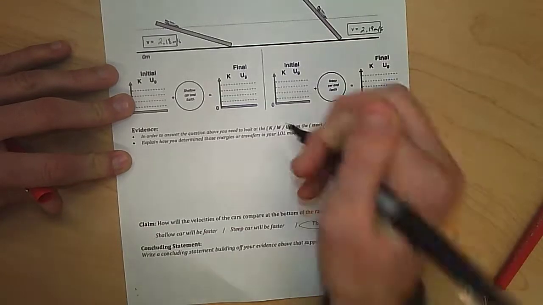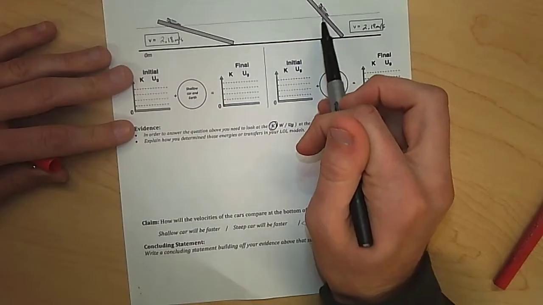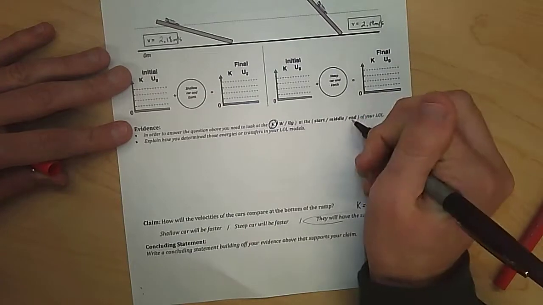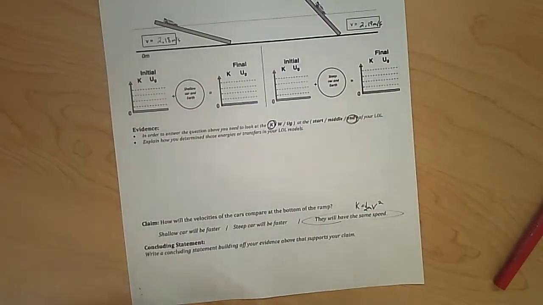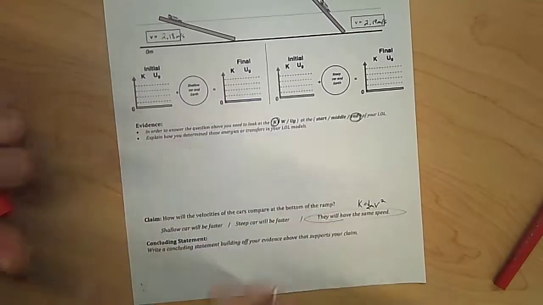So I need to look at K, kinetic energy, to answer my question. My cart's K is going to show up at the end in my scenario, so I know I'm going to look at the end of my LOL to answer my question. Right, so I'm just giving you a way to frame how you're going to explain everything.